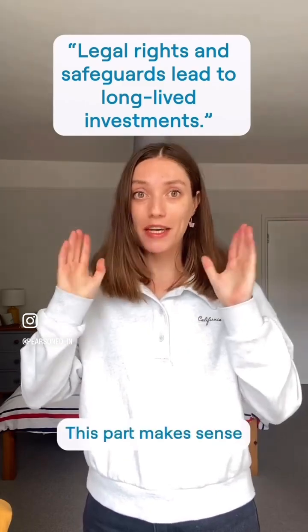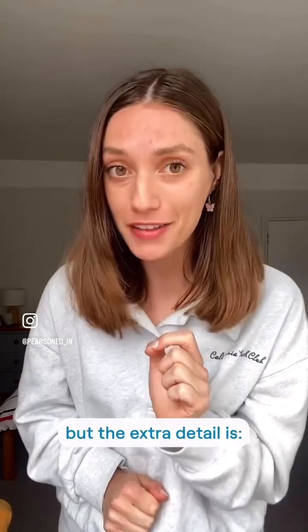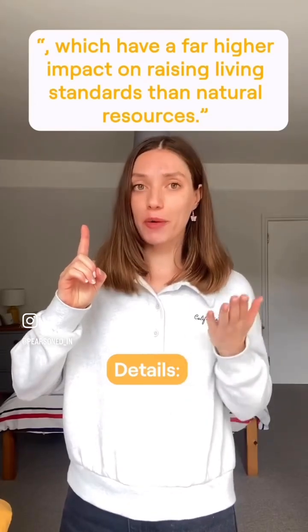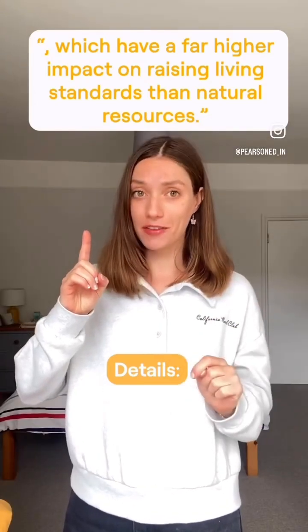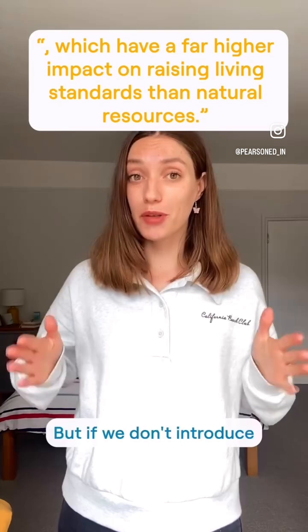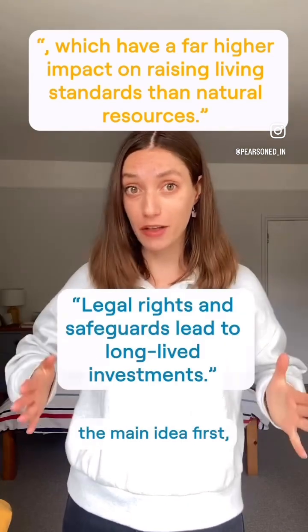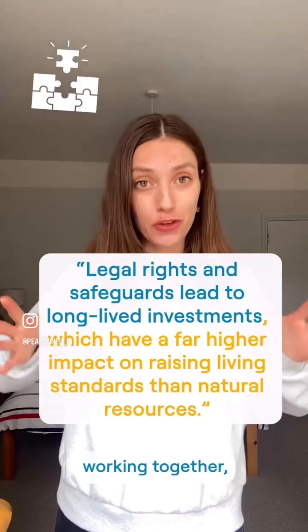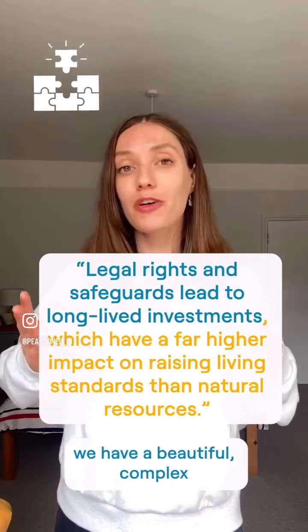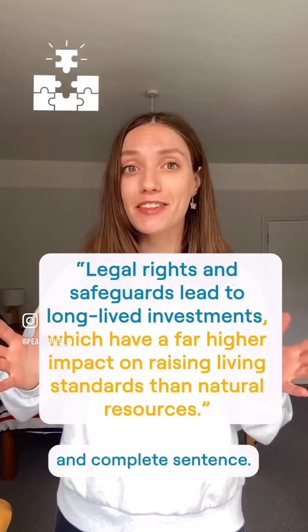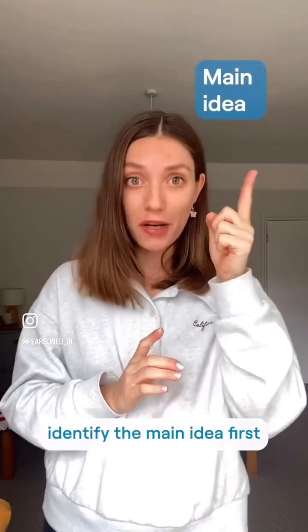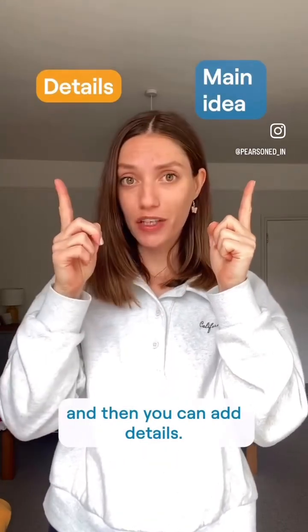This part makes sense all alone, but the extra detail is "which have a far higher impact on raising living standards than natural resources." But if we don't introduce the main idea first, that cannot work on its own. But if we have them working together, we have a beautiful, complex, and complete sentence. So in your big original text, identify the main idea first, and then you can add details.